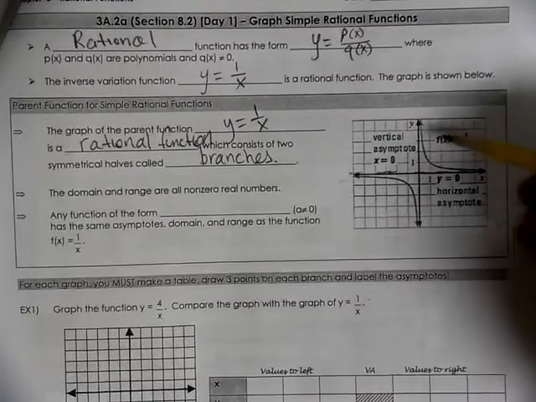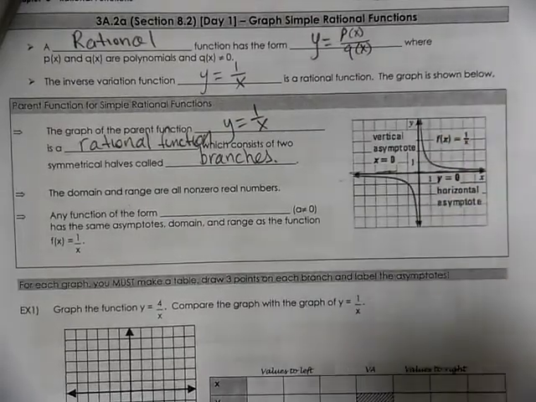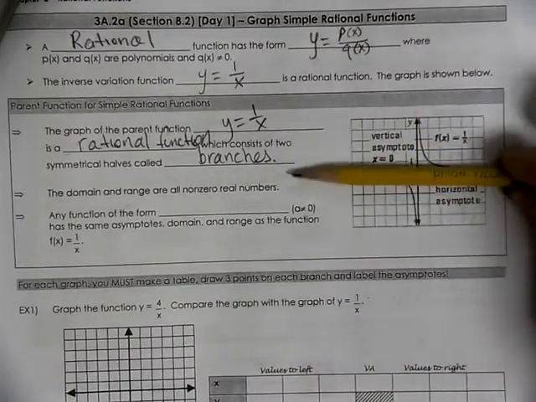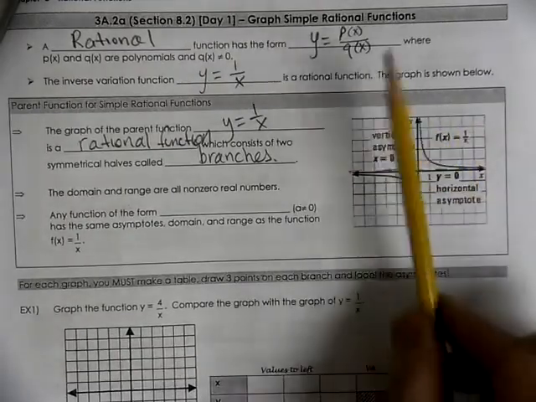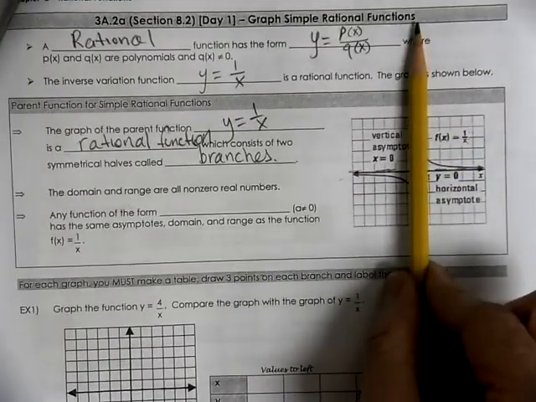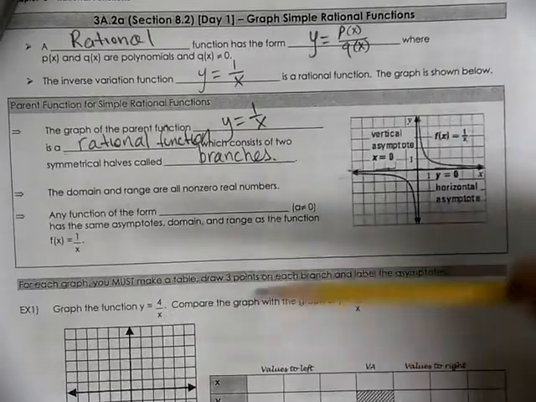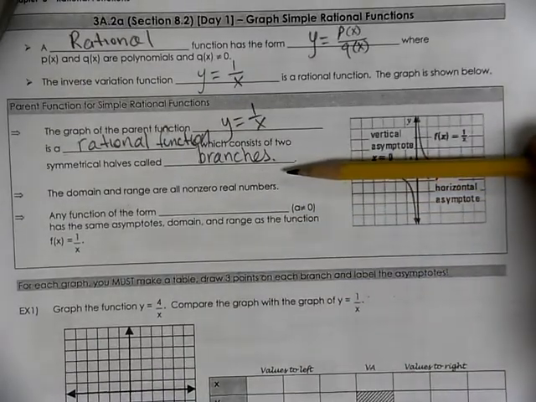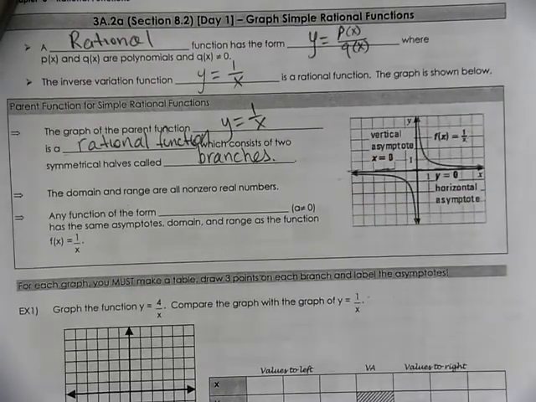And you also can never plug in an x value of 0. So there is a horizontal asymptote and a vertical asymptote. There is an x value that cannot be used in the calculations, and there is a y value that can never be accomplished in the calculations.